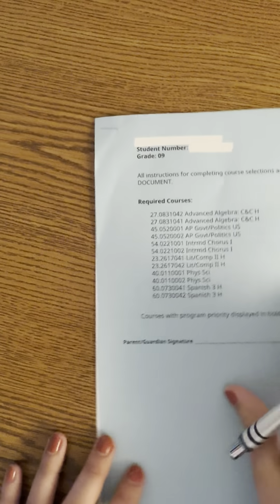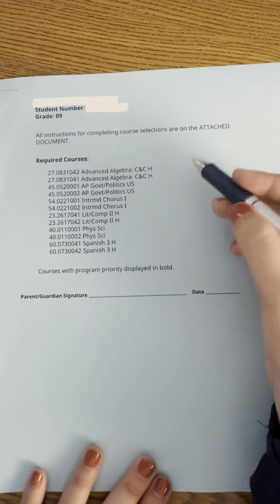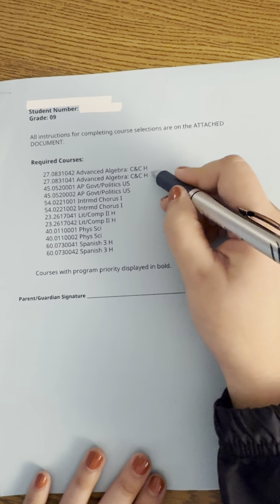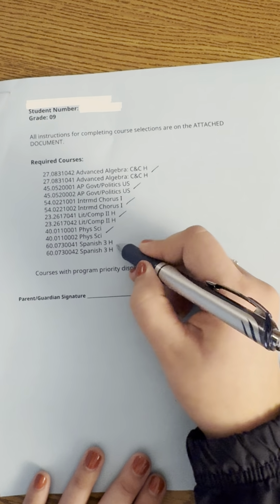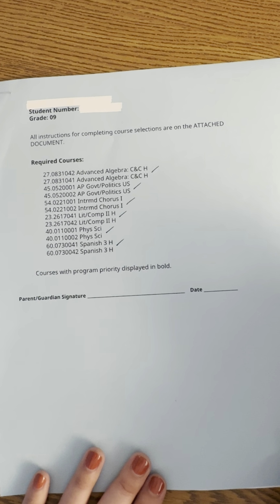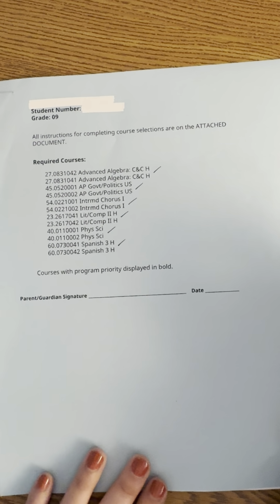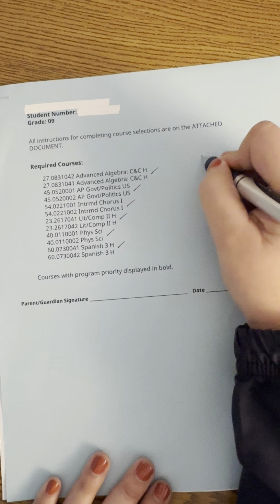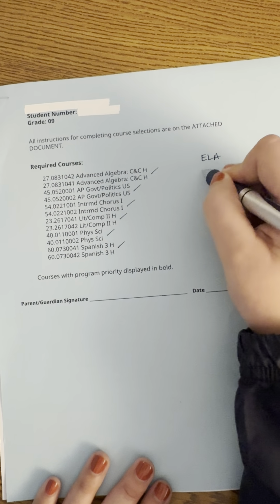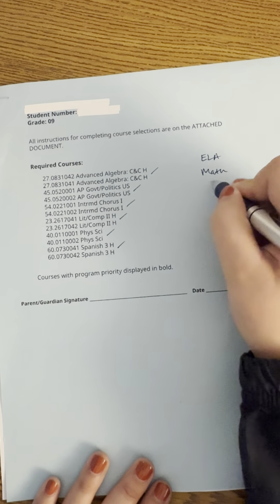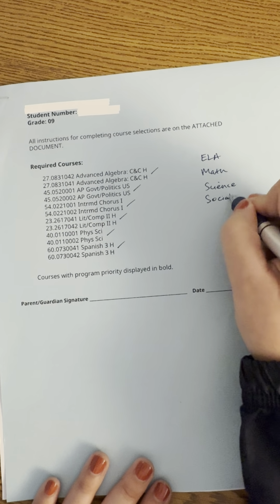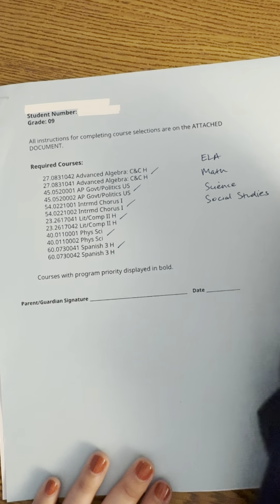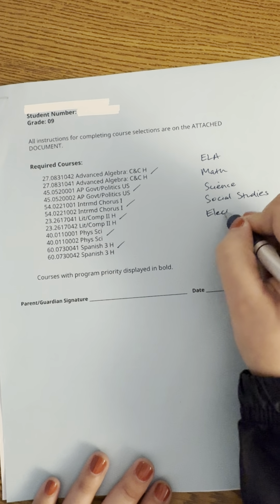This is a great example because this student was recommended for 1, 2, 3, 4, 5, 6 classes. That works great. As a rule of thumb, all students need an English, a math, a science, a social studies, and then 2 electives.